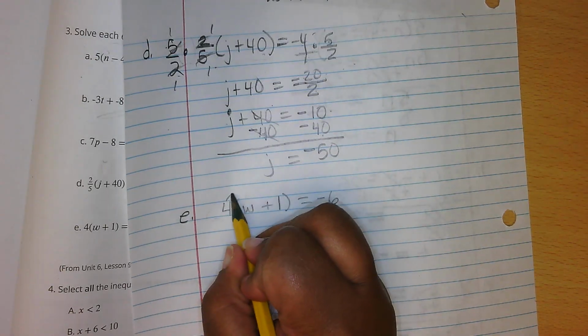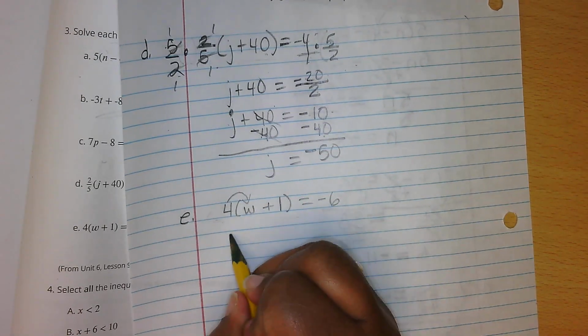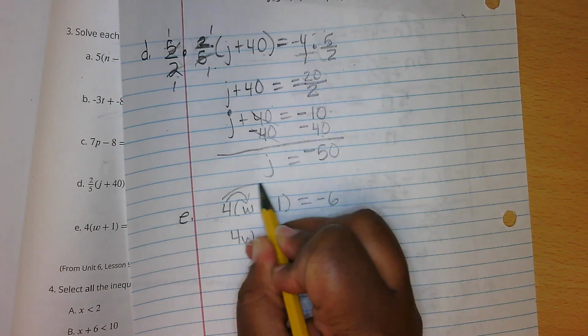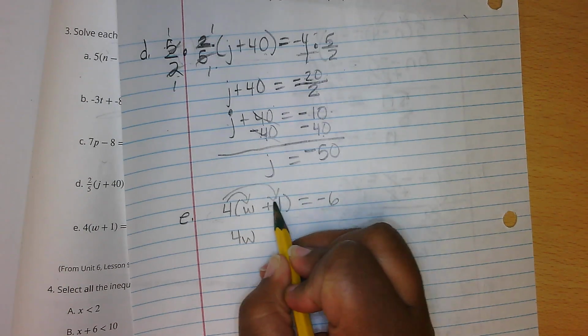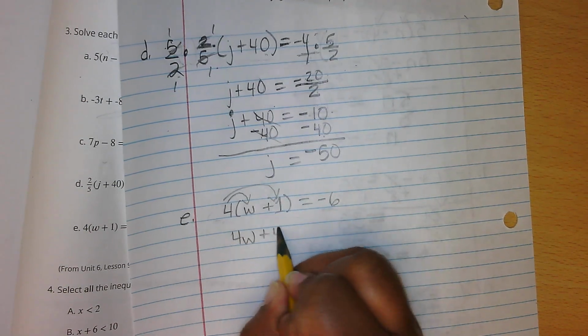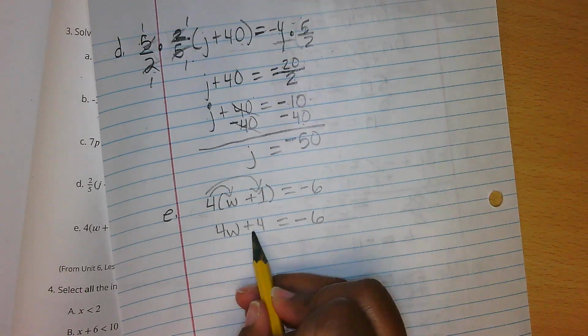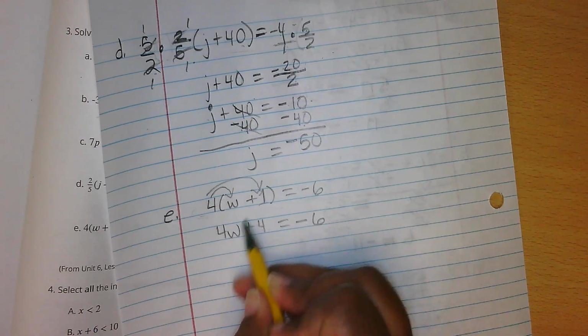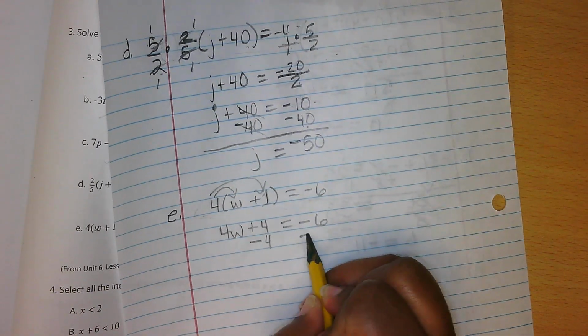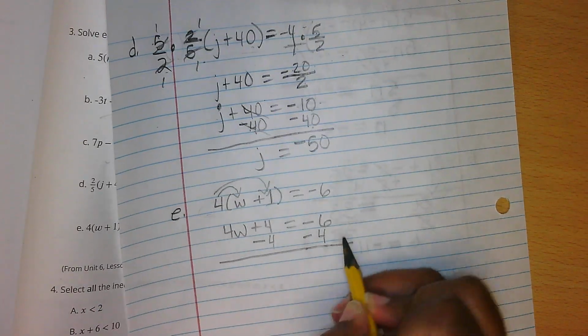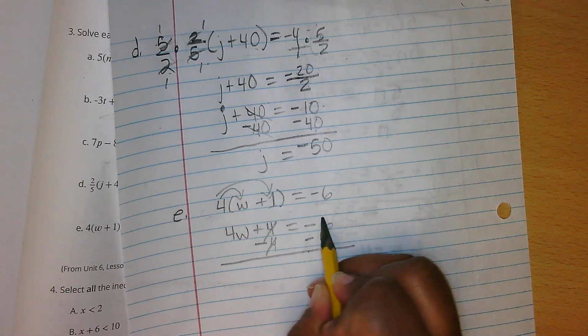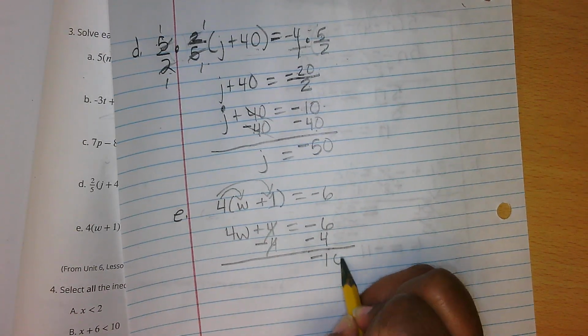Okay? Let's practice the distributing. 4 times W is 4W. 4 times the number 1 is 4. And that equals negative 6. Okay, now how do I get this plus 4? Get rid of that. I subtract 4. Whatever I do to one side, I do to the other side of the equal sign. This cancels. Negative 6 minus 4 is negative 10.